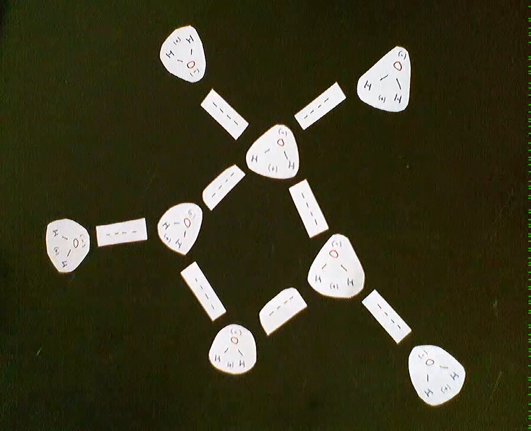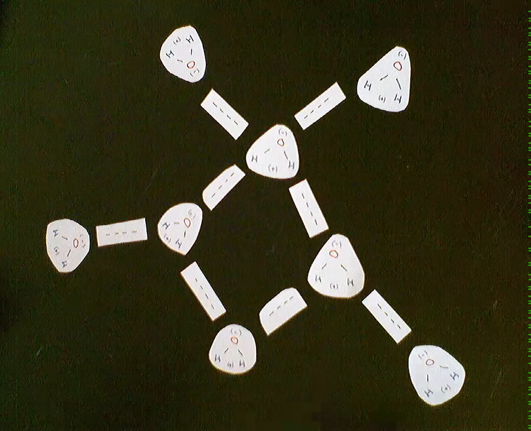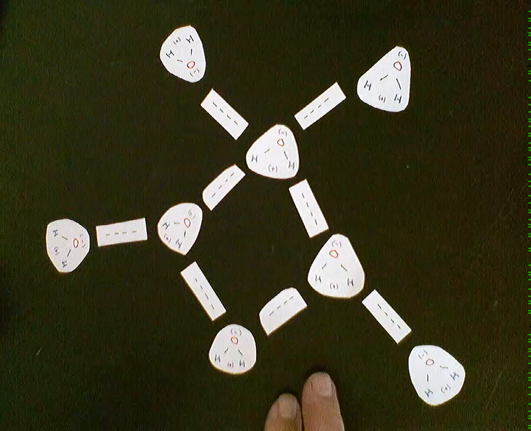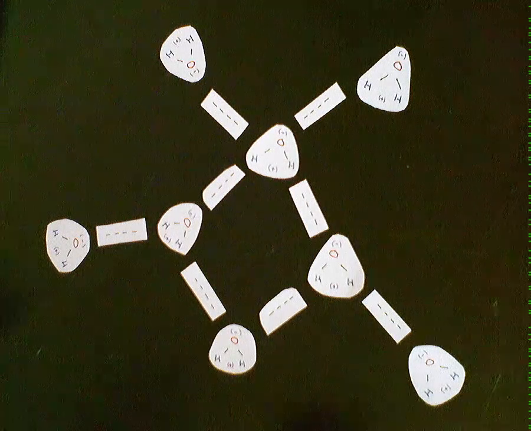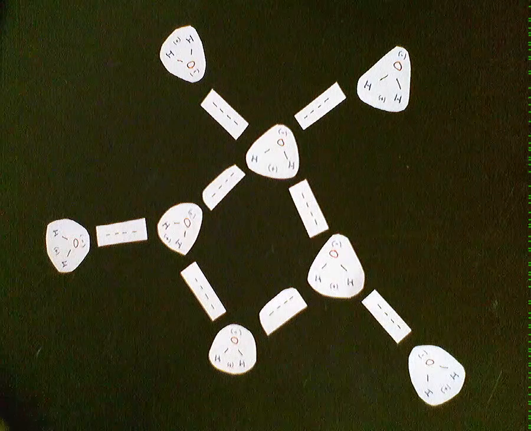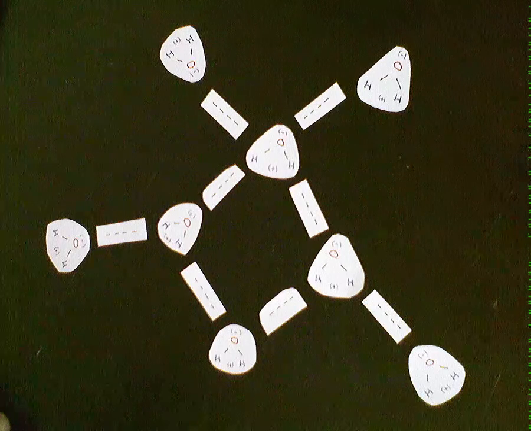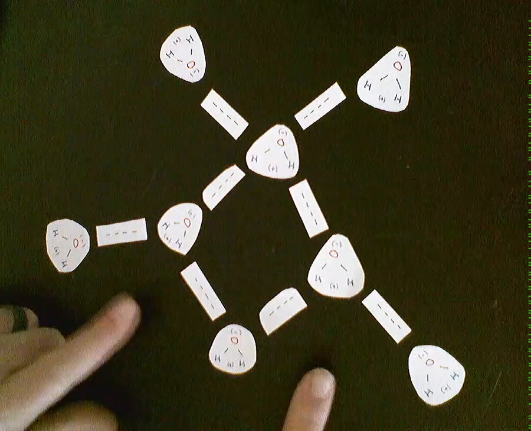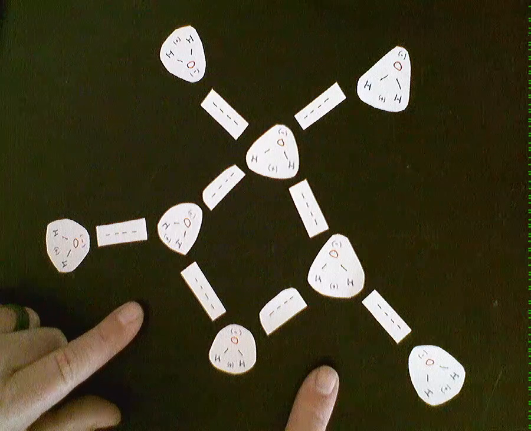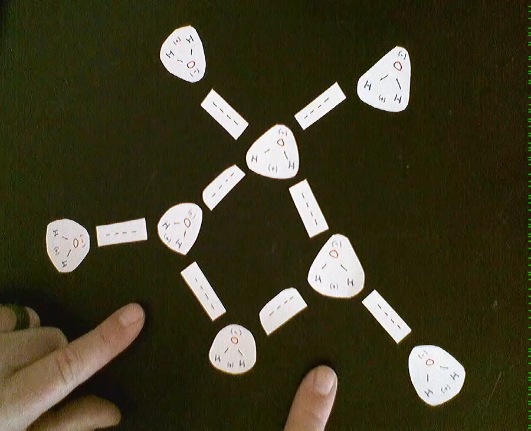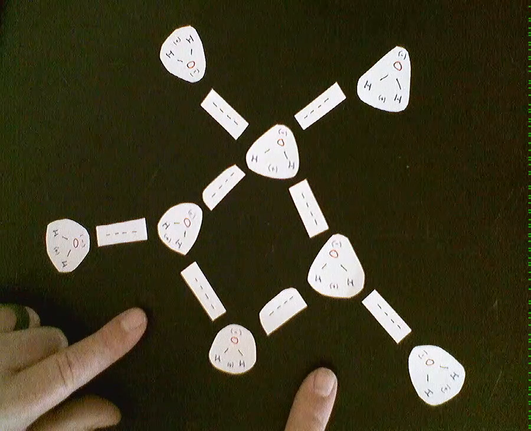Or as they go from a gas to a liquid to a solid, they become more and more dense. Water is counter to that due to its hydrogen bonding. Water is actually most dense as a liquid and less dense as a solid. This property allows ice to float in water, which is really, really critical to our existence and life on our planet. And so that's a little bit about hydrogen bonding.